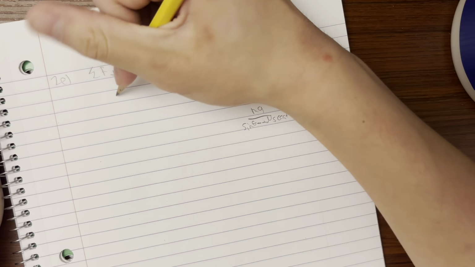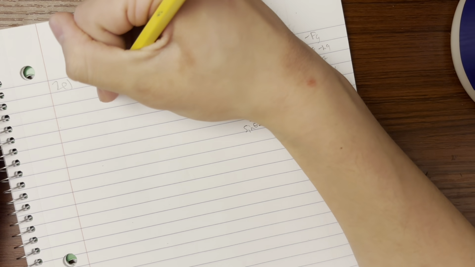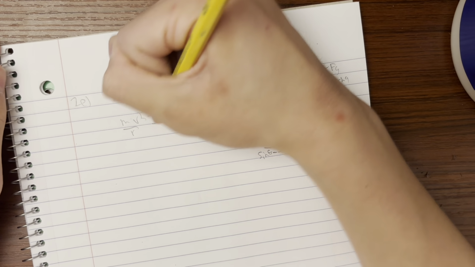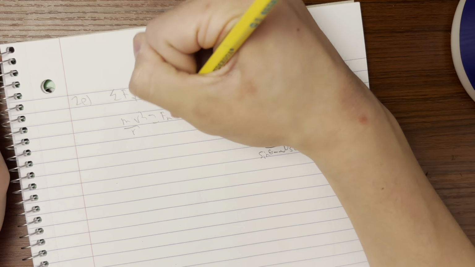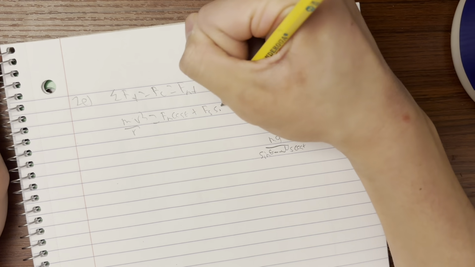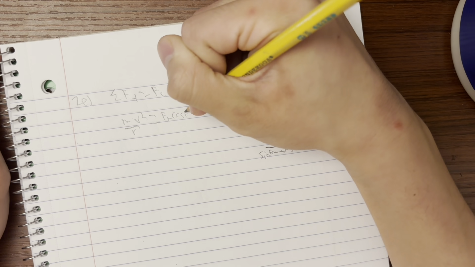So my Fn now is equal to mg over sine theta minus mu s cos theta. So I'm going to move this over to here now. So now we have Fc. Fc we can rewrite as mv squared over r is equal to Fn cos theta plus Fs sine theta.